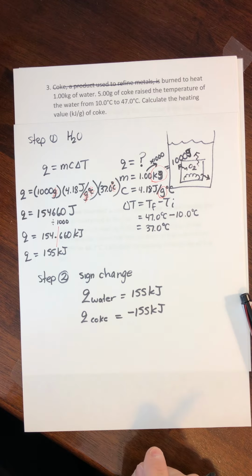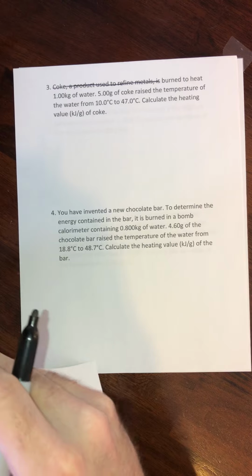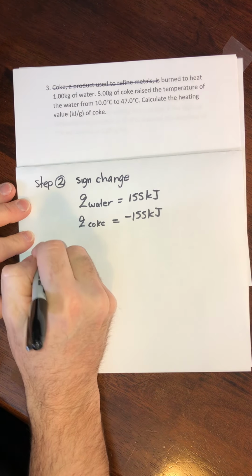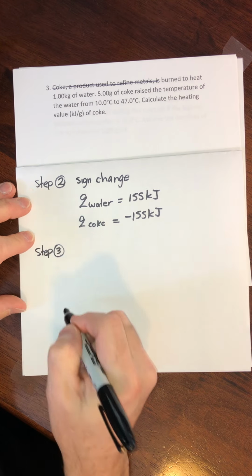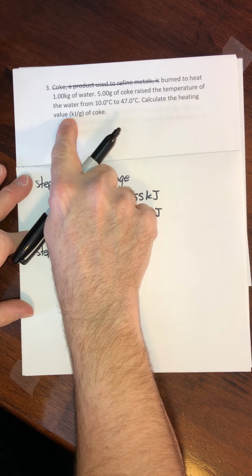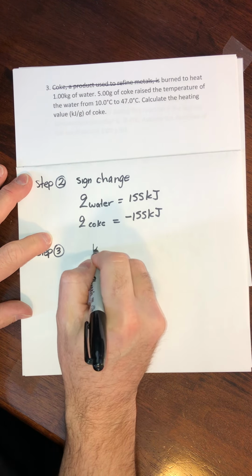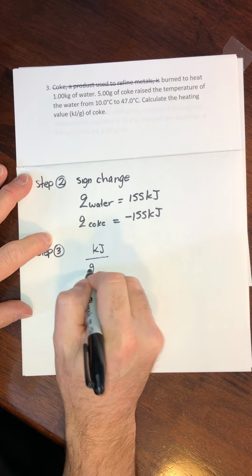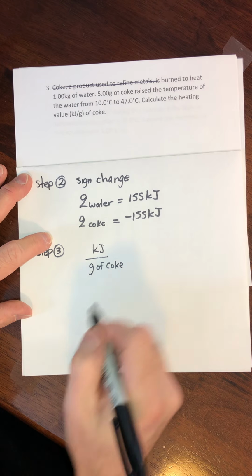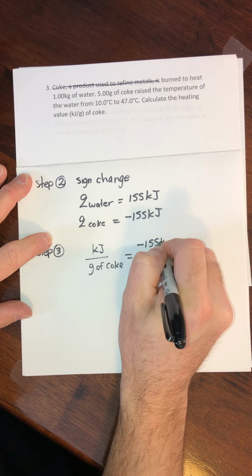Step 3 is the one where you have to go with the problem. Now for this particular problem, they're not actually asking for a whole lot more. Basically, the problem is saying, please calculate the heat in kilojoules per gram of Coke. They're telling me that they want it in kilojoules per gram of Coke. Well, I got the kilojoules. That's a minus 155 kilojoules right there.